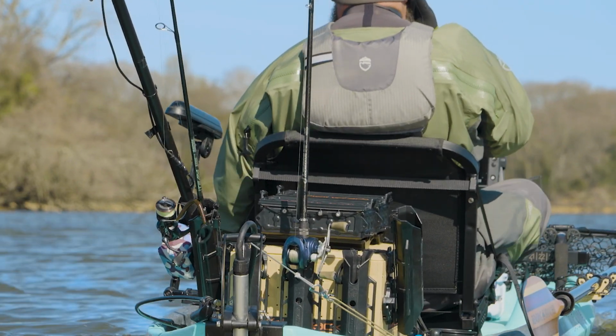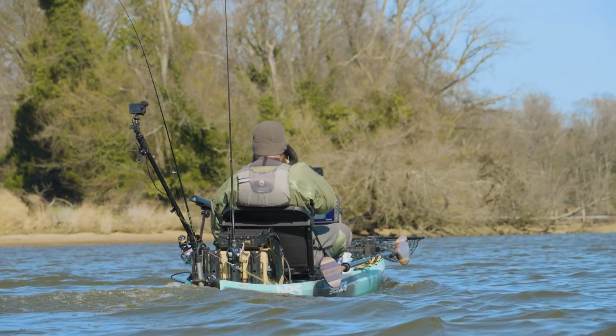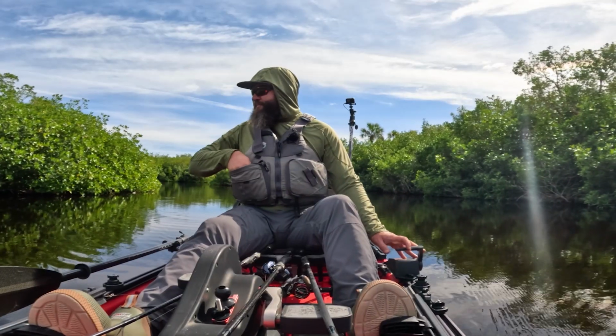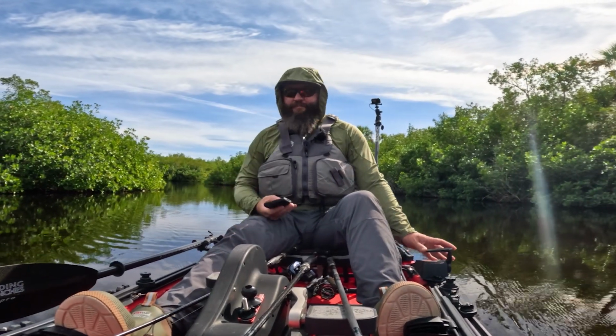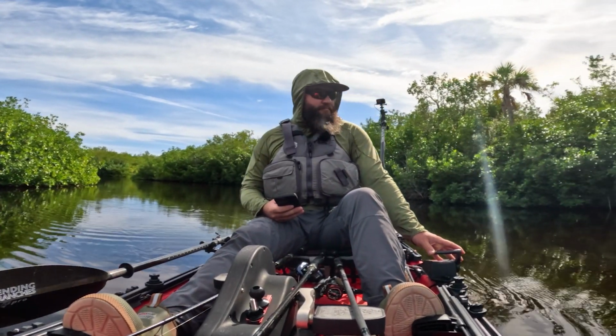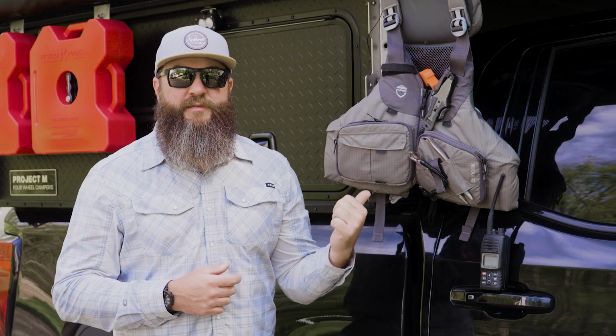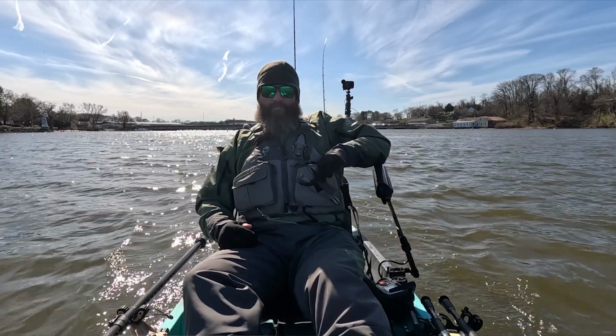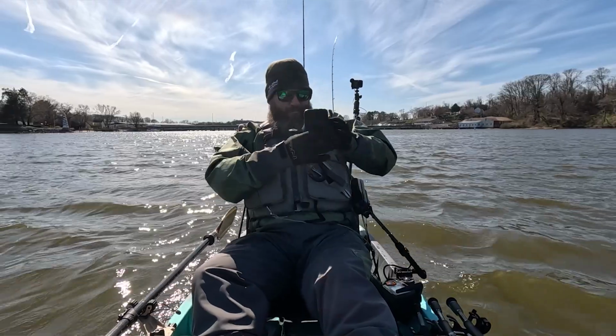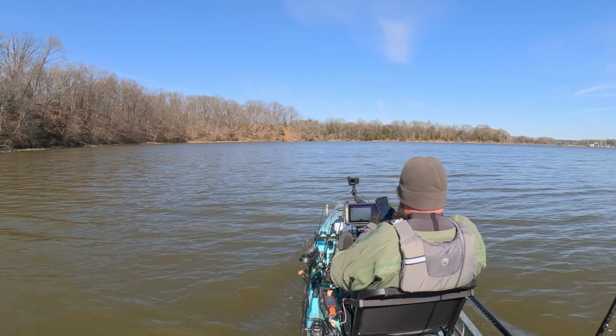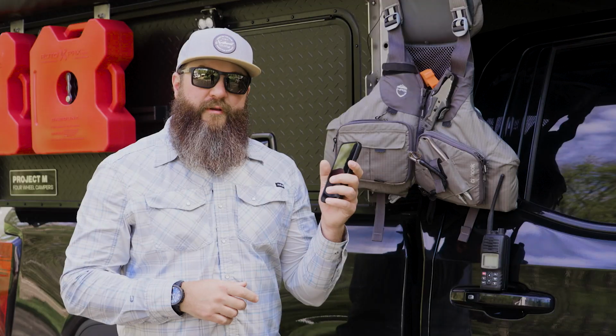The next thing that I strongly recommend keeping on your life jacket and on your person is some sort of communication device. Now, we all carry cell phones with us. Most of us can't be found without them, right? So having that cell phone in your life jacket, especially if you've got some sort of waterproof case or if your cell phone itself is waterproof, is super important. That way you can let people know if you're in need of help.